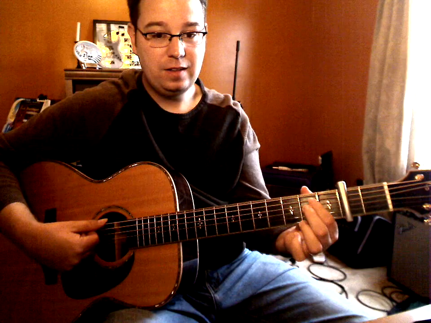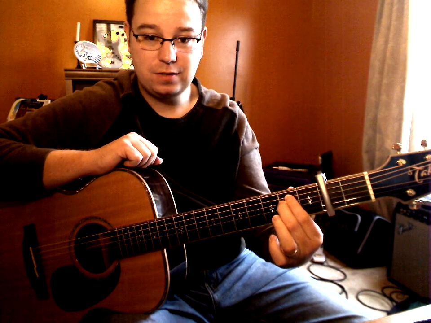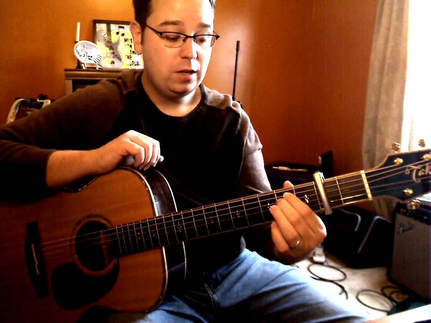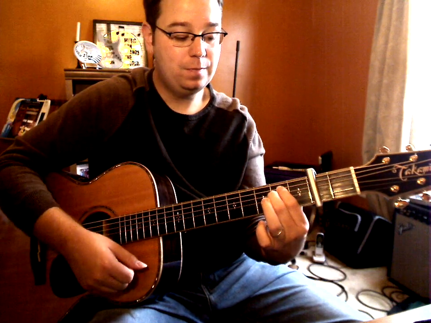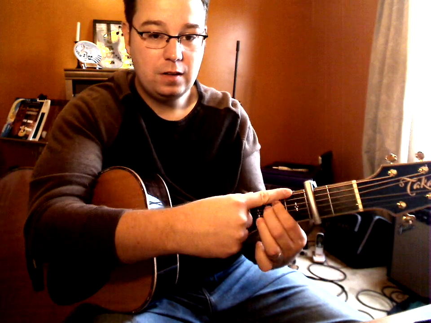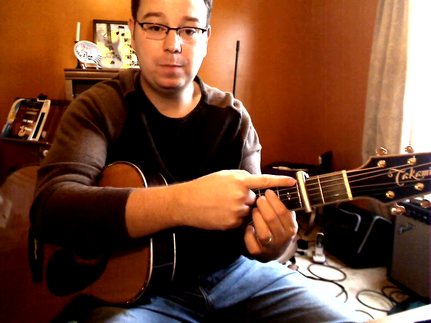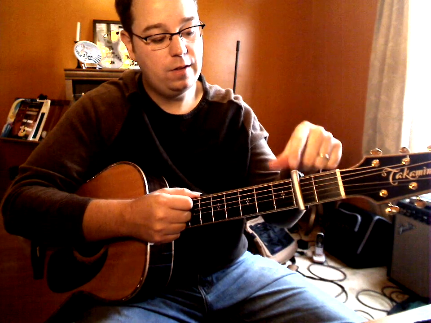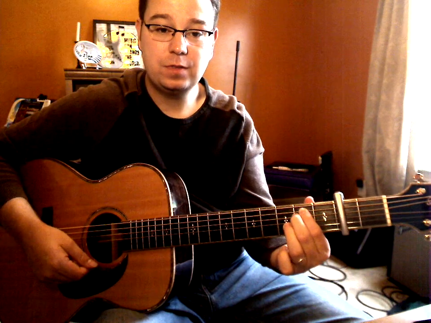If I play the E minor shape, we'll just call it a shape because that's really what it is, unless you're playing the E minor without the capo, and it's actually an E minor chord. So when you play the E minor shape, let's figure out what that one is. You've got an open string here on the 2nd fret because of the capo. So if you were to figure it out, E, F, F sharp. We're going to call it F sharp minor.